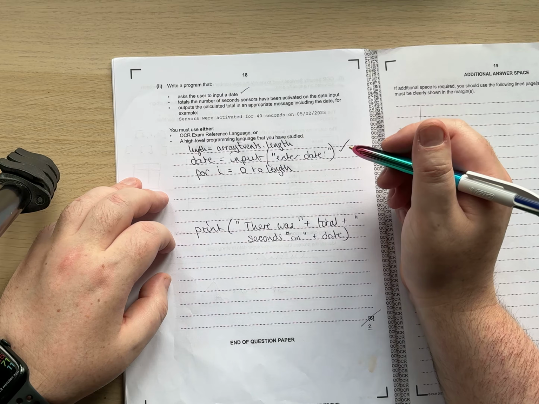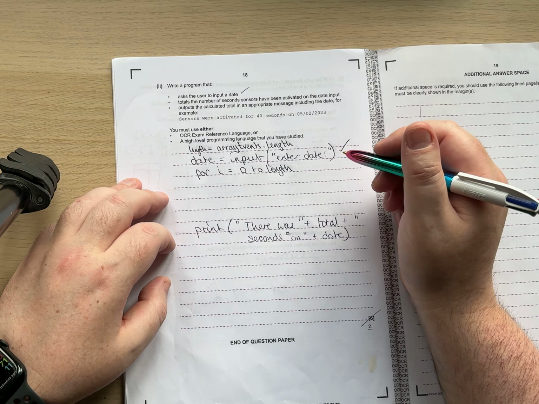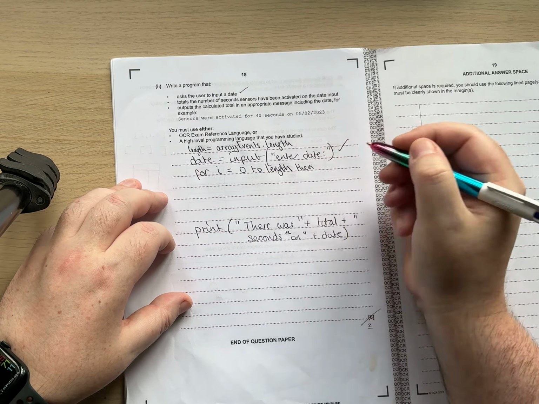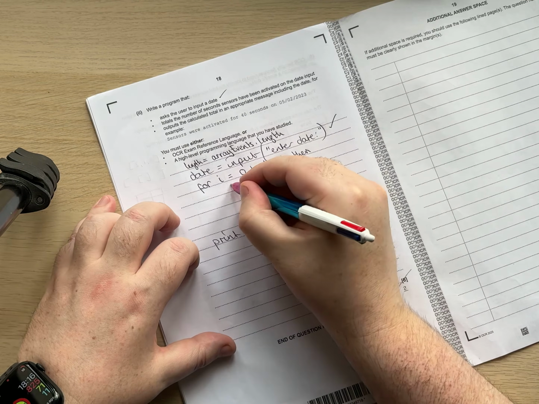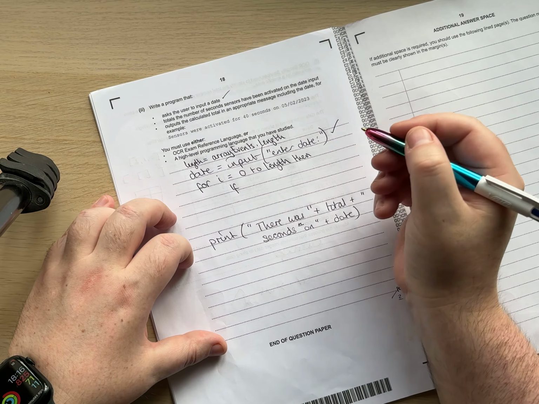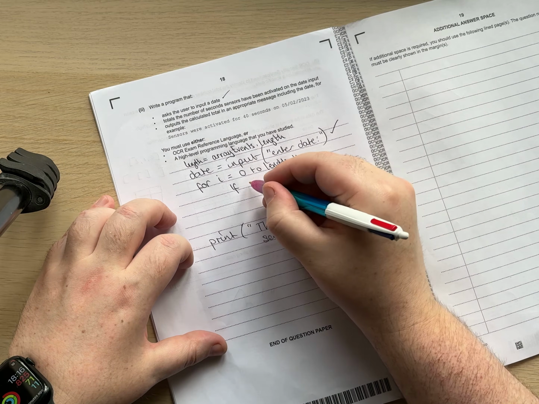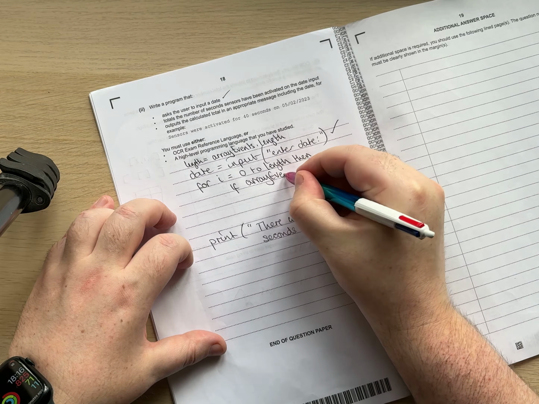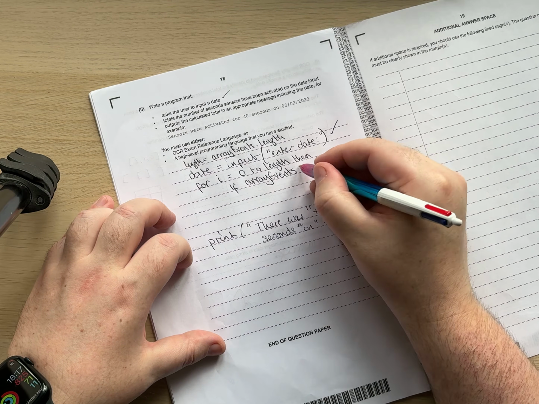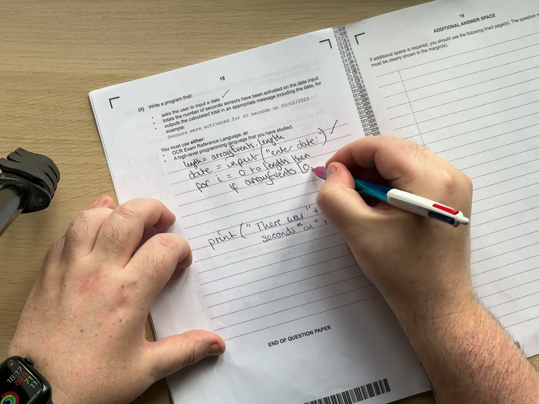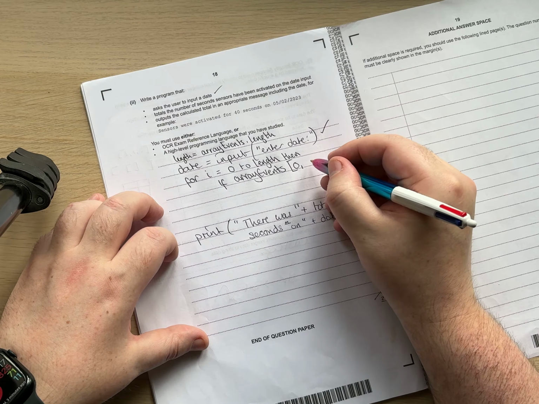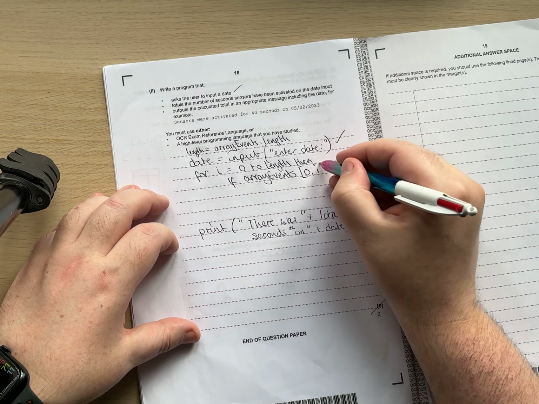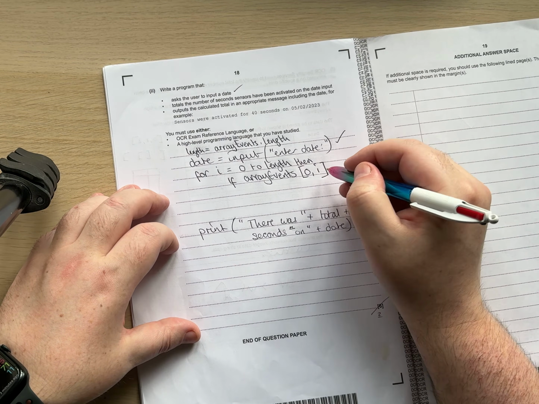Okay, and then what we're going to say is, if arrayevents, square brackets, going from the 0th to the i, which is the loop counter up here, so 0, i. I think that's correct.